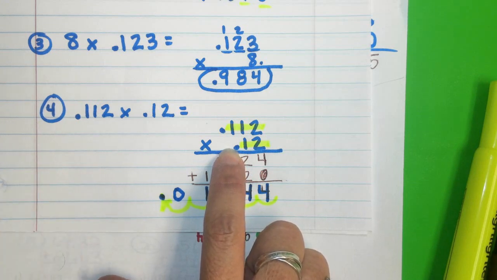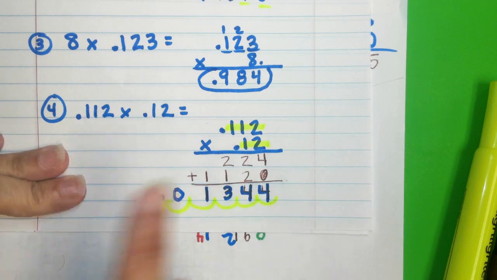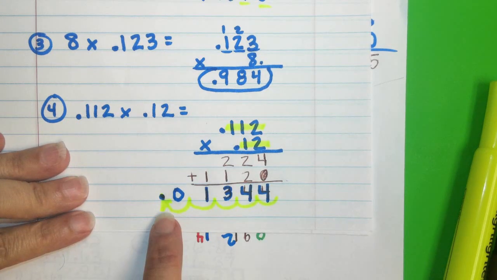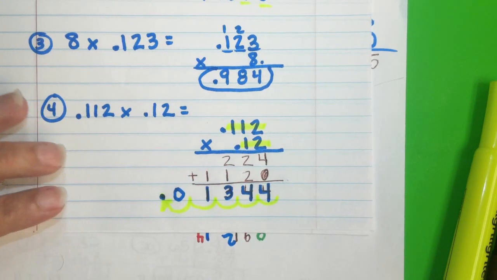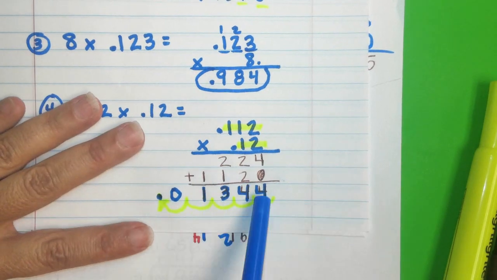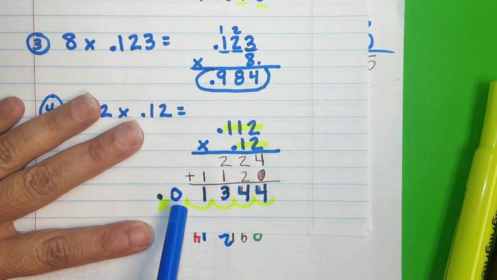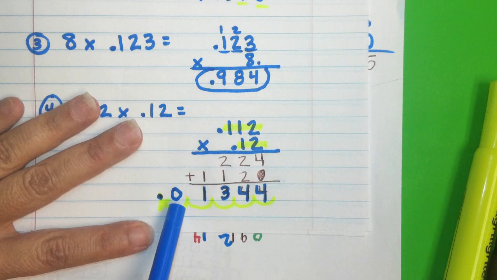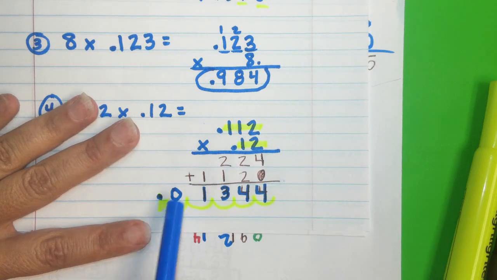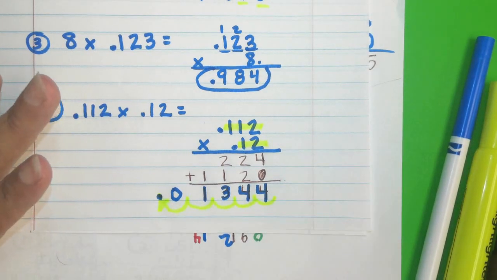Okay. Yes? Sure. So make sure if you're bouncing it over, I would always check my work twice, but then you may have to add 1 or 2 zeros. Usually no more than that, but you may have to.